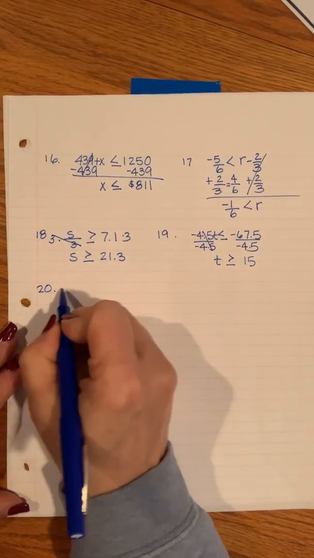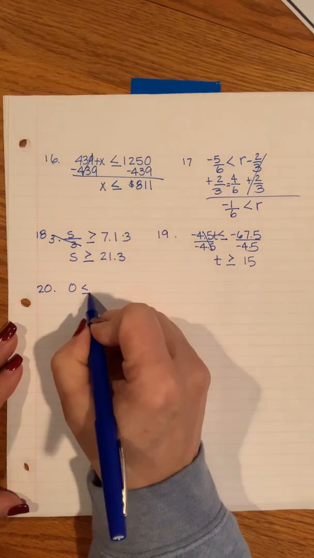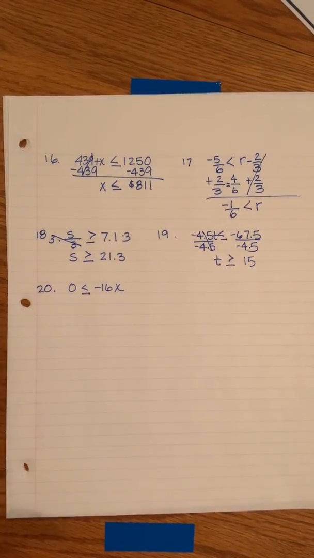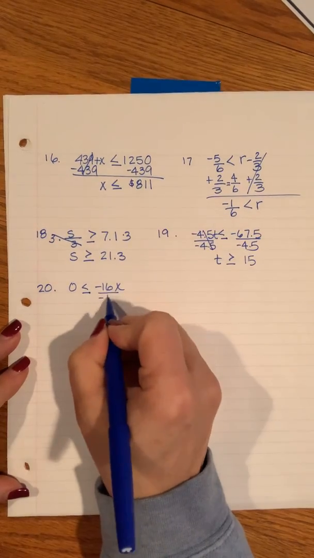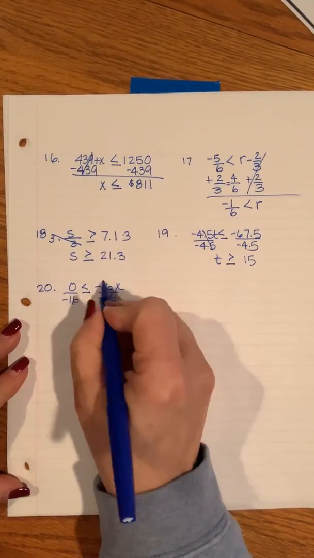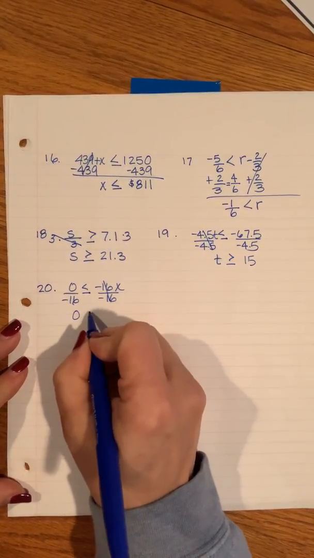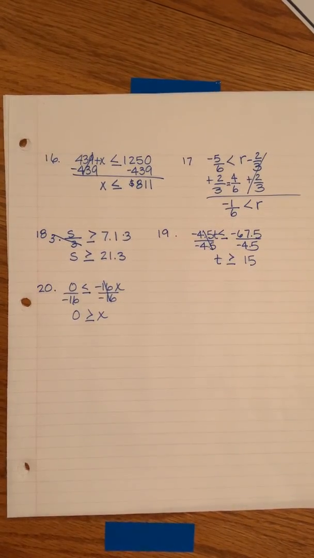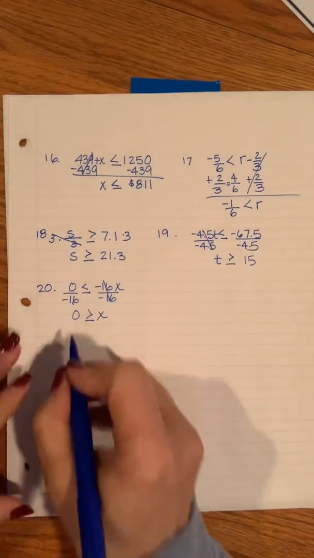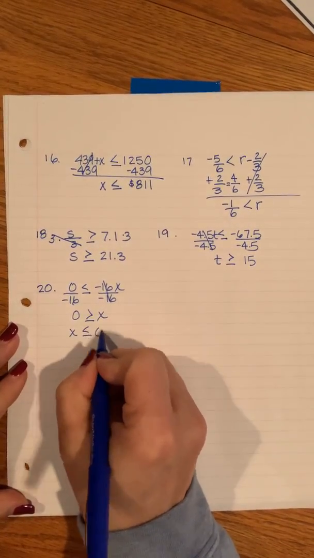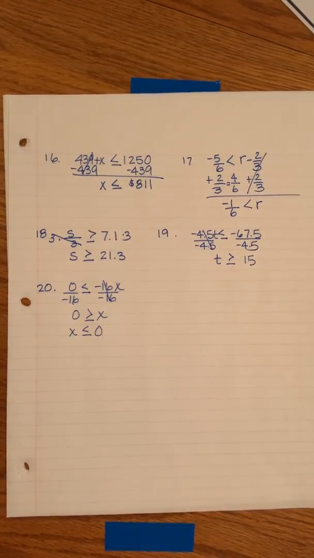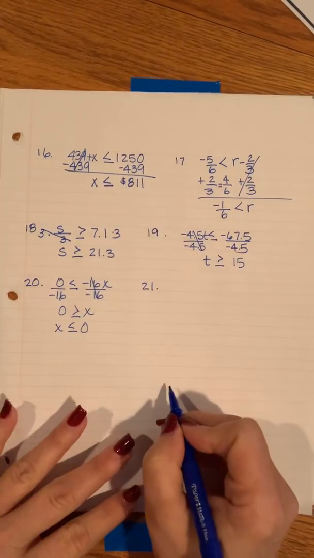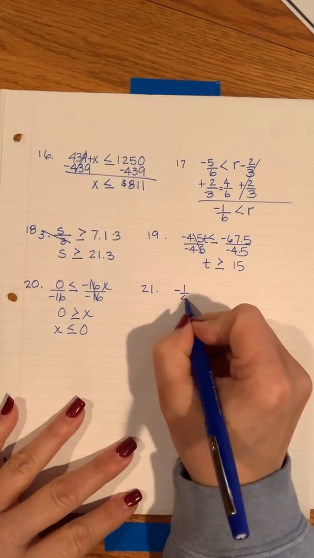Number 20, 0 is less than or equal to negative 16x. Yes, x, yes, you can have a 0. We're going to divide both sides by negative 16, and because you did that, 0 on top is okay. You have to reverse the sign, so x is less than or equal to that 0. So if you reverse the letters on the other side, that's okay, but the sign has to reverse with it whenever you do that.